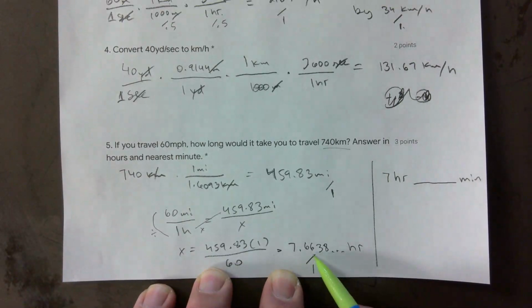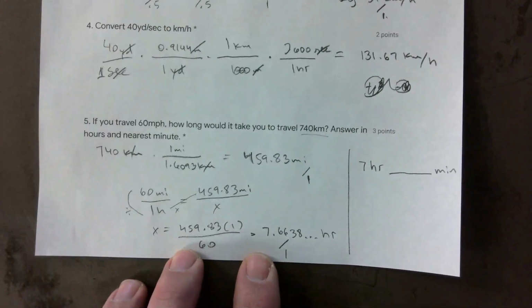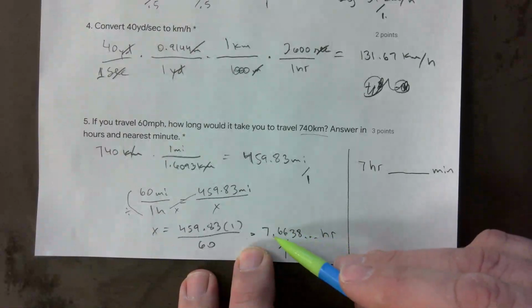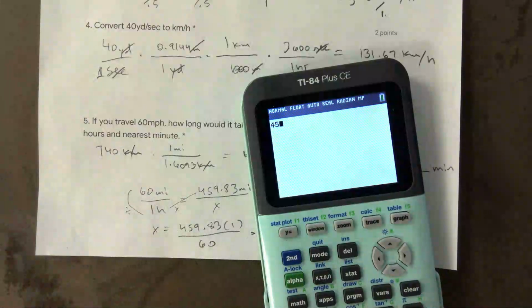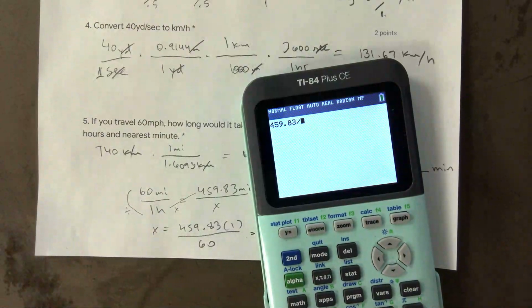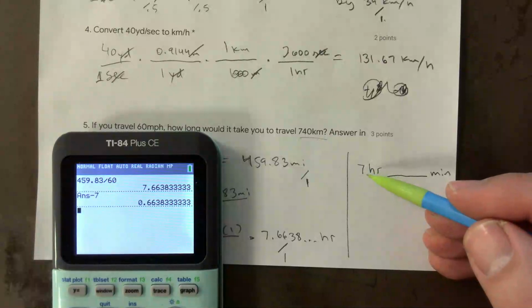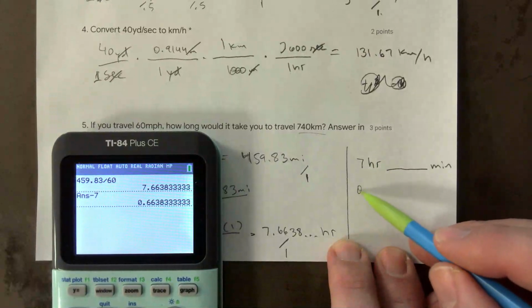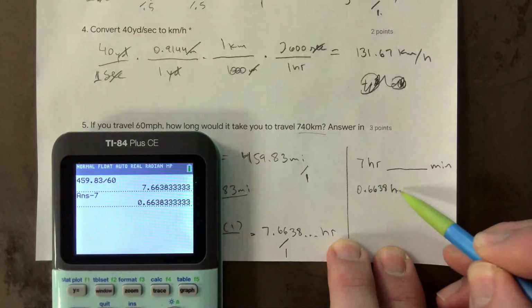And it's not 0.66 minutes. I wish it would be that easy, right? It's not. So what you need to do here is, let me just show you here real quick with this calculator. If you do this, right, and you get that, you write down the 7 hours, subtract 7 from it, right? So you have this much of an hour, right? This is an hour.